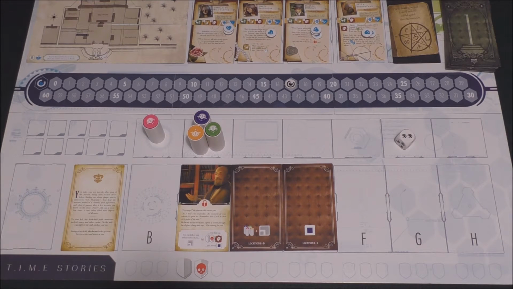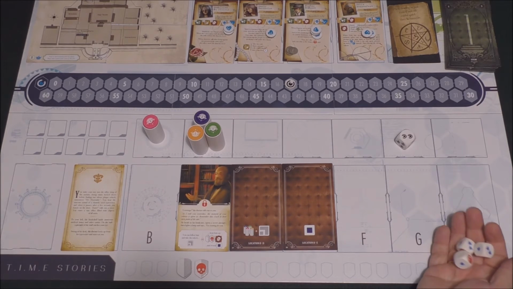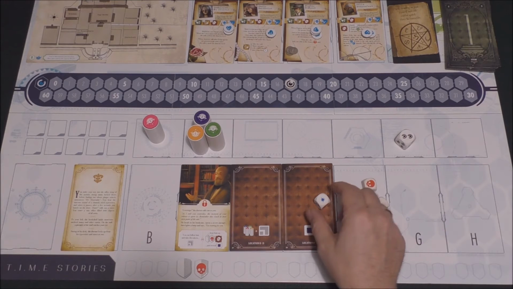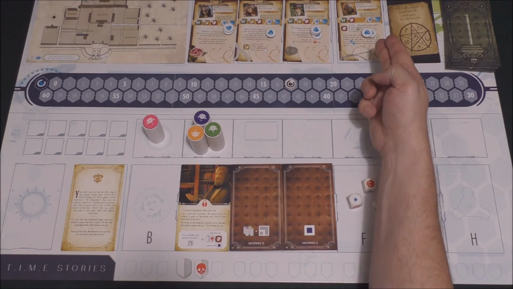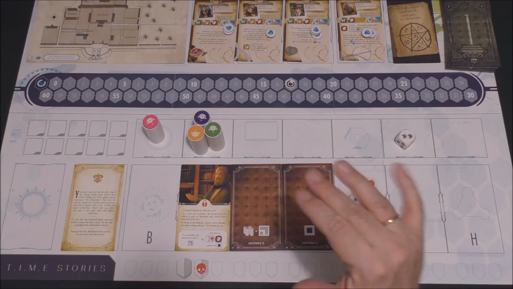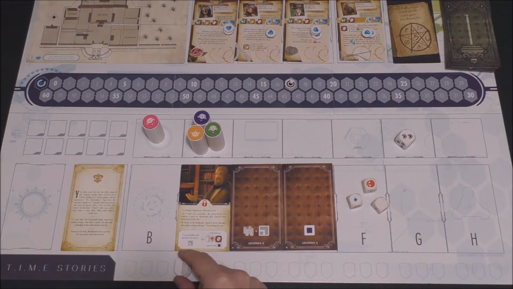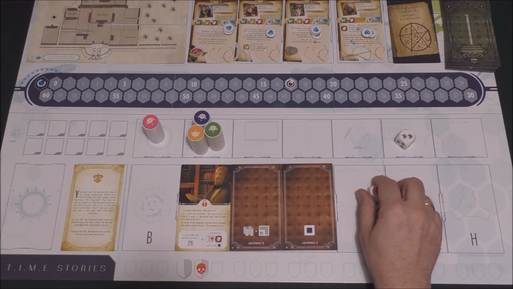He has 3 dice, and he will beat the doctor first. So he rolls 1 success and 1 skull, and there's 1 skull here, that's 2. He has a defense of 3, so nothing will happen, and he will remove 1 shield. Here we go.